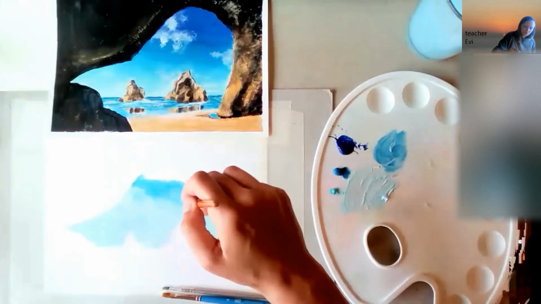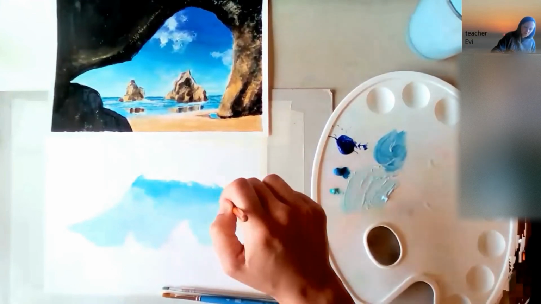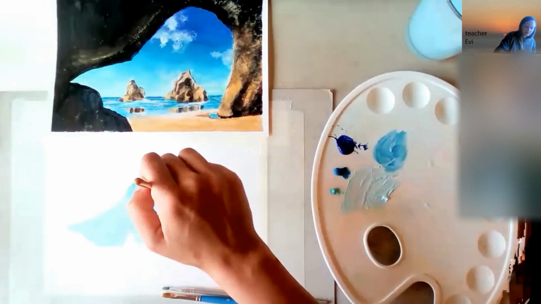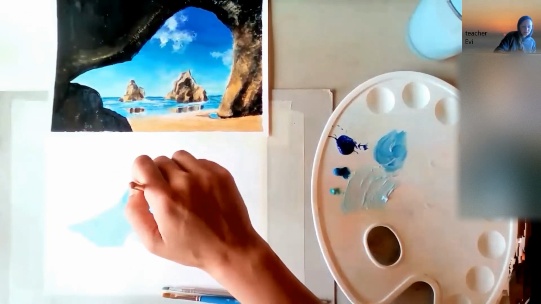So it's important to wash the brush, because otherwise you will get all dark, and then it's hard to do.